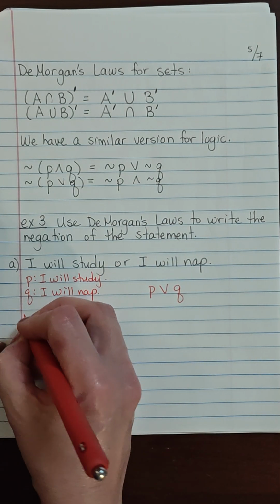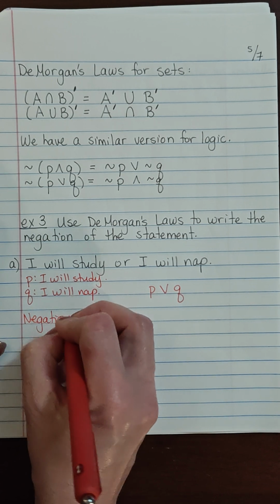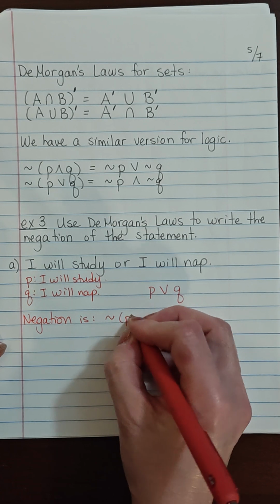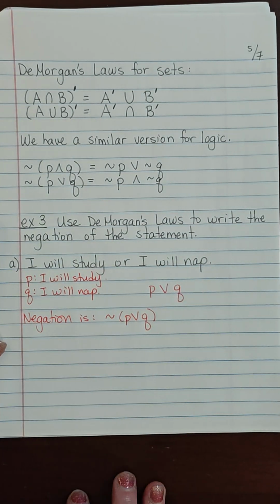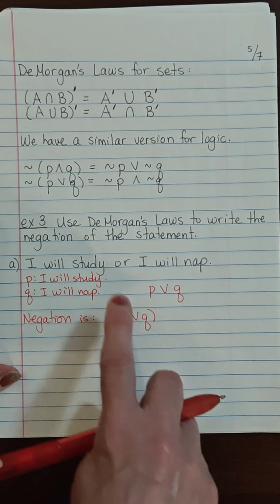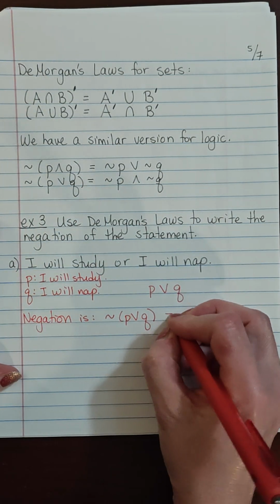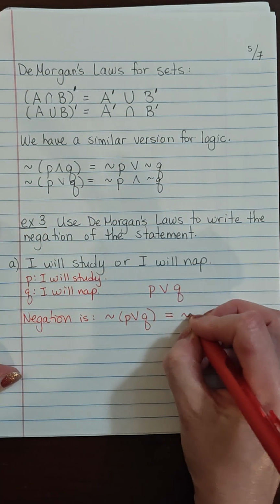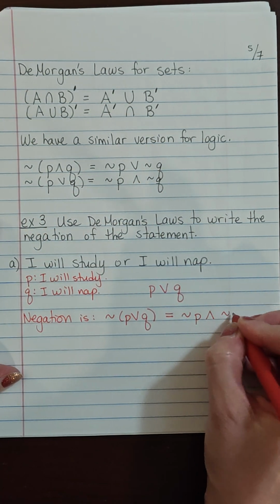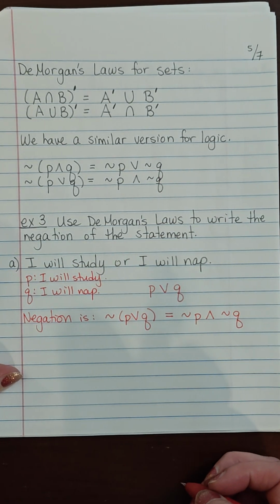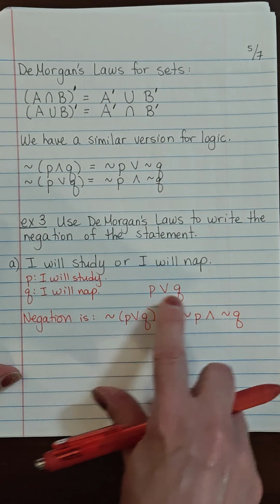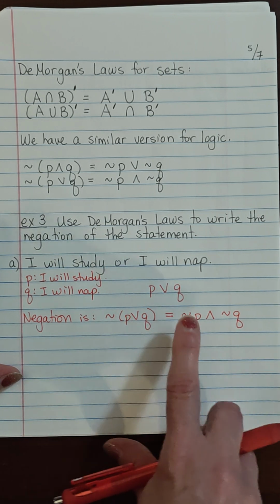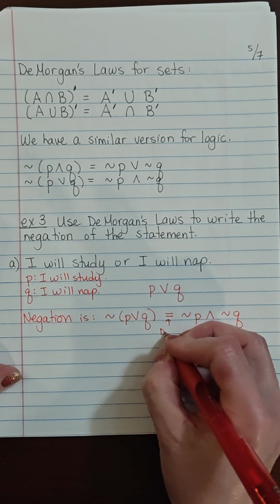The negation is going to be the negation of that P or Q. Using De Morgan's laws, that is going to be this bottom one here, that not P and not Q. Okay, so here's my statement. The negation of that statement is going to be this, negation of that or statement. This is using De Morgan's laws.